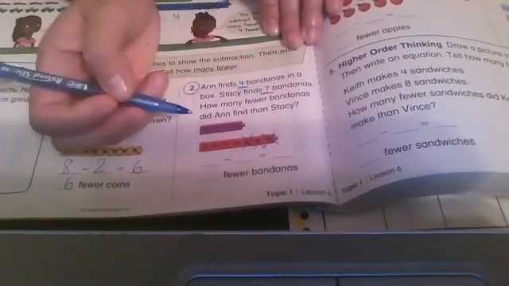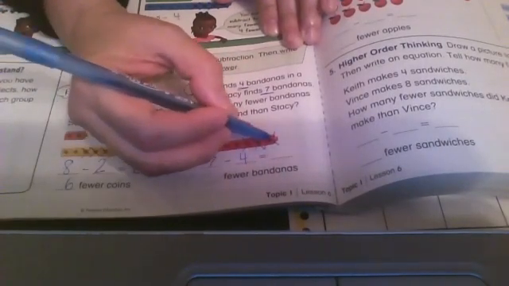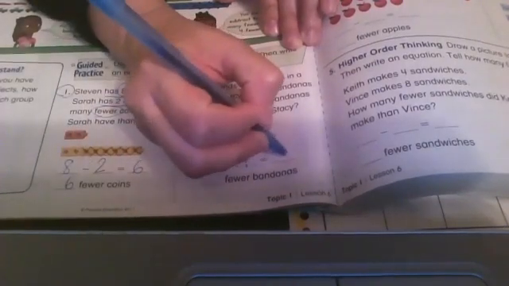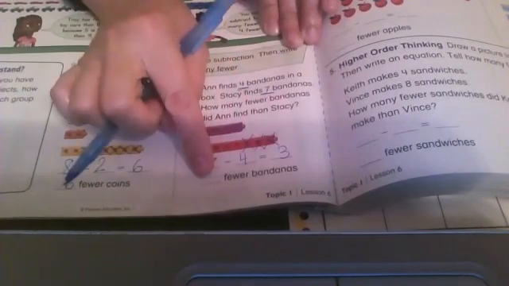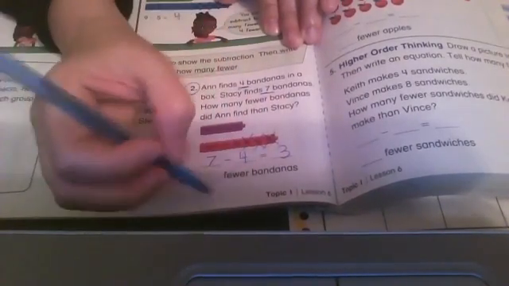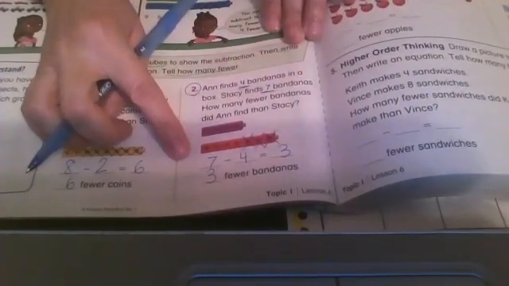So Anne had 4 and Stacy had 7. Which is the bigger number? It's 7. That's right. So 7 minus 4 equals, how many did I have to cross out? 1, 2, 3. Right, equals 3. So 3 is our difference. All right. And then we have to tell how many fewer? It was 3 fewer bandanas. Okay. All right, guys. If you need more time on this, go ahead and pause.